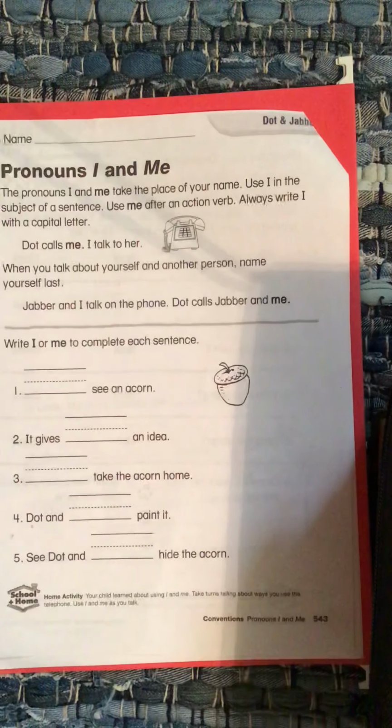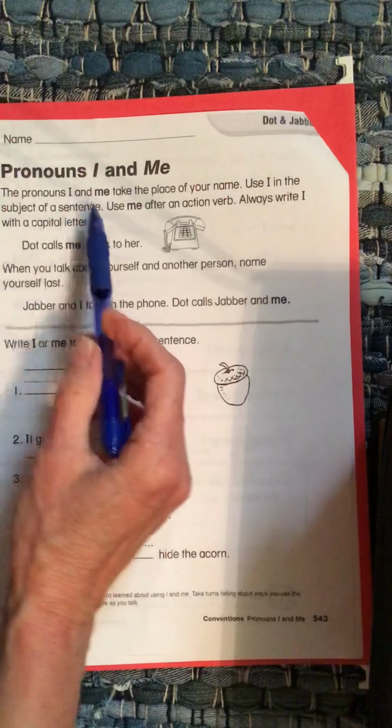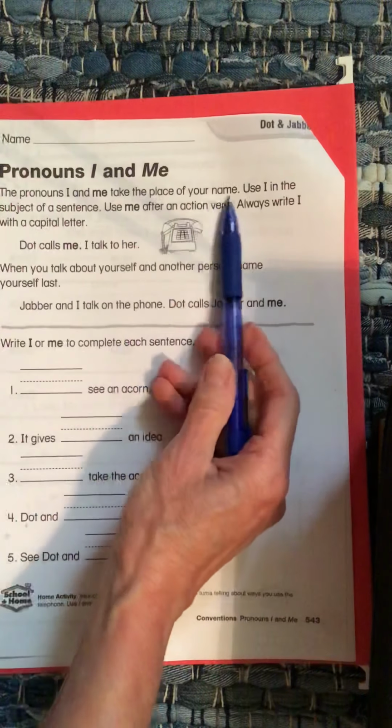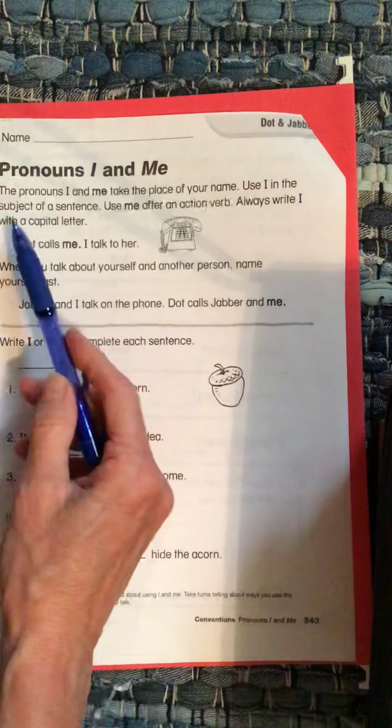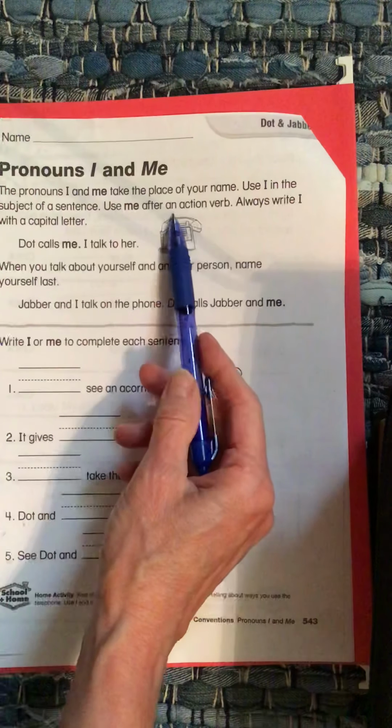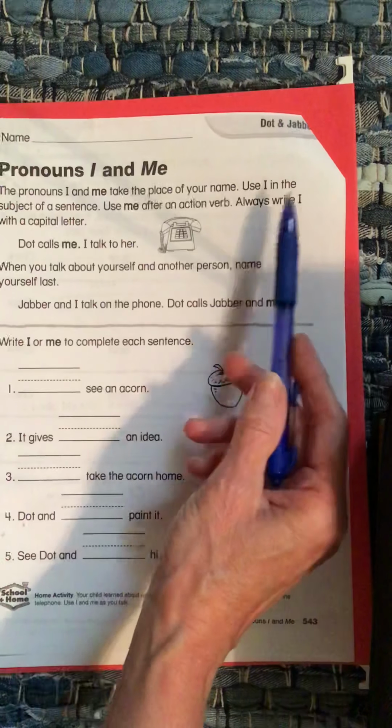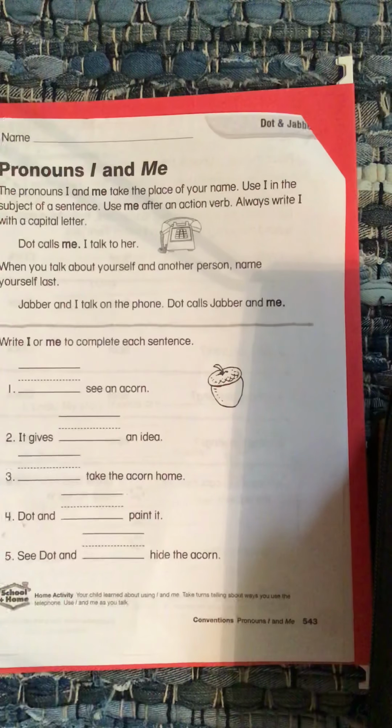Pronouns for I and me. The pronouns I and me take the place of your name. Use I in the subject of a sentence. Use me after an action verb. Always write I with a capital letter, no matter where it is in the sentence.